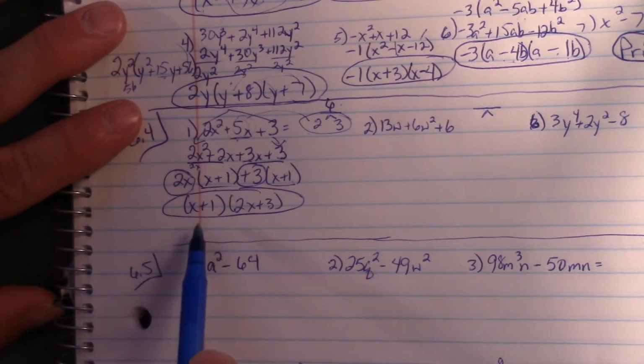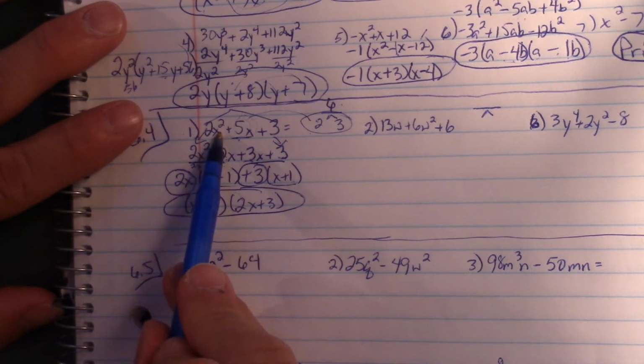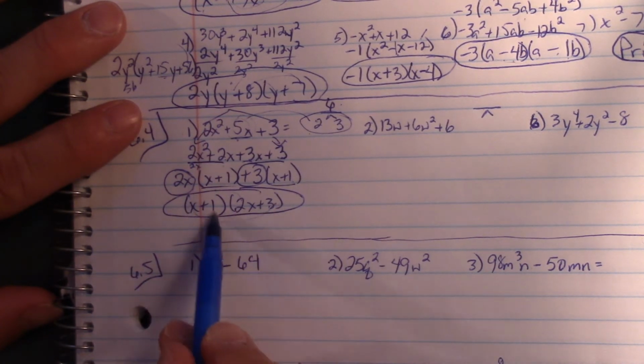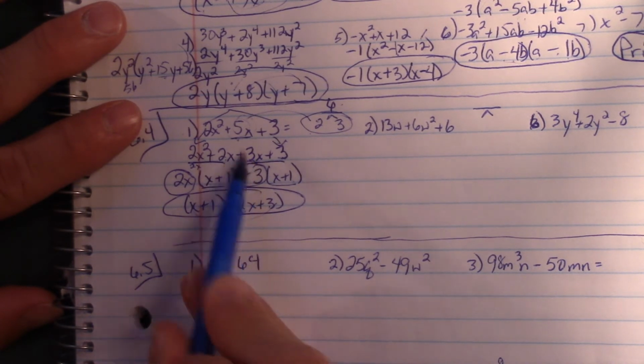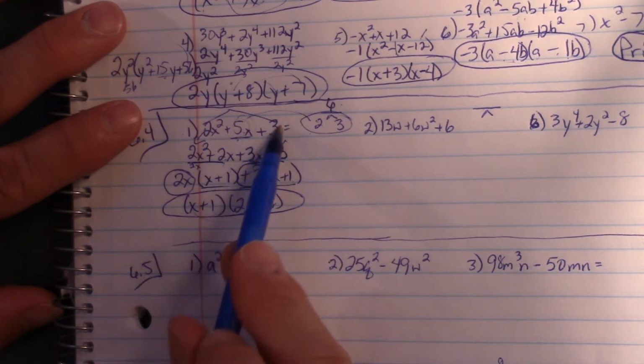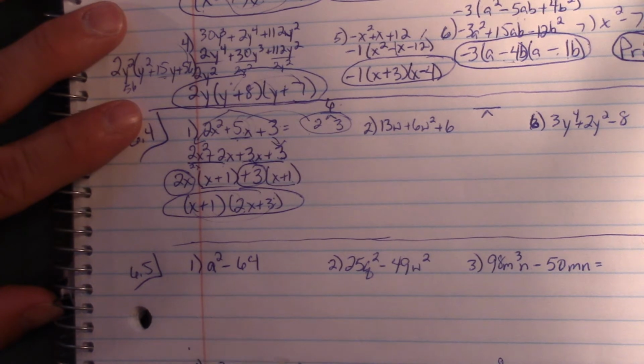But again, if I go to distribute this out, that's 2x squared, good. I get 3x plus 2x, which is why I can break it down like this in the first place. That's 5x. And 1 times 3 gives me 3. It works. Okay. Let's look at another one.